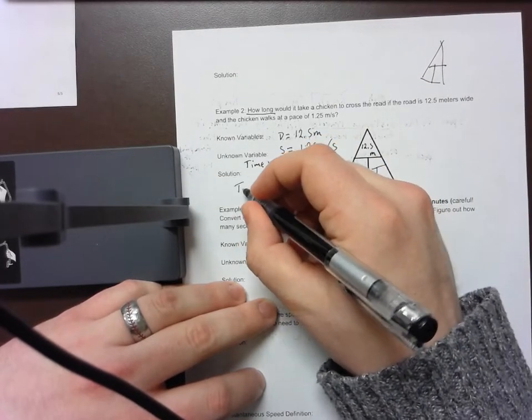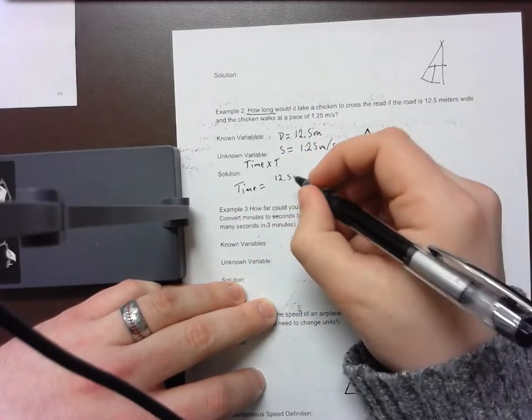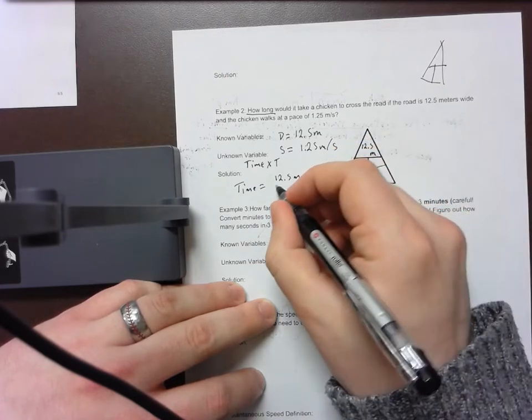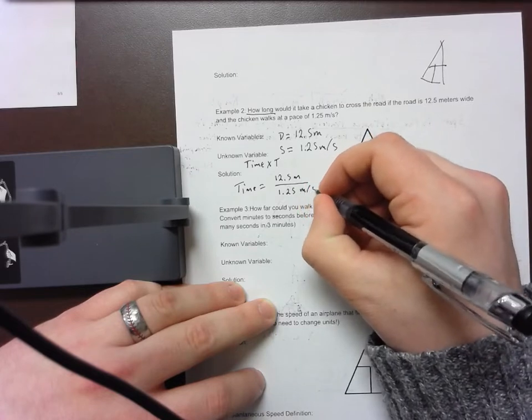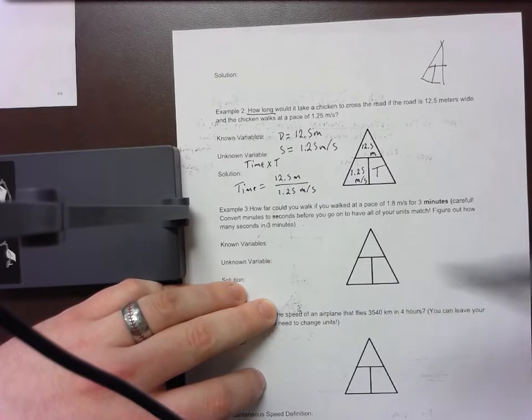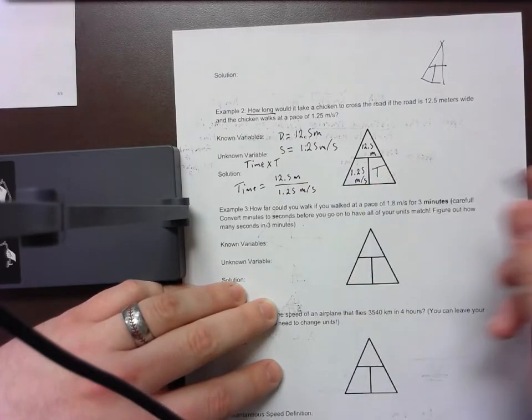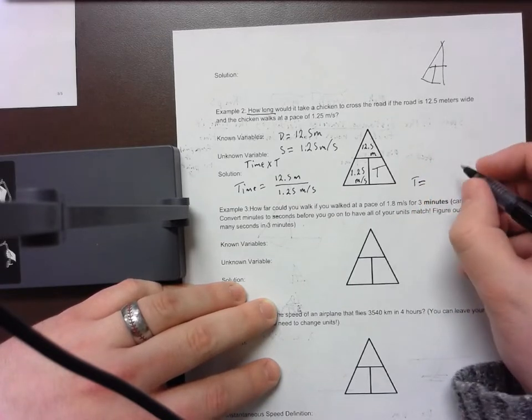So given this, we have to divide. So time will equal 12.5 meters divided by 1.25 meters per second. And I'll give you a second to calculate that on your calculator if you want to. I will go along with what you guys do all the time and just use the calculator. So if I divide that by each other, my solution is I have time equals 10.